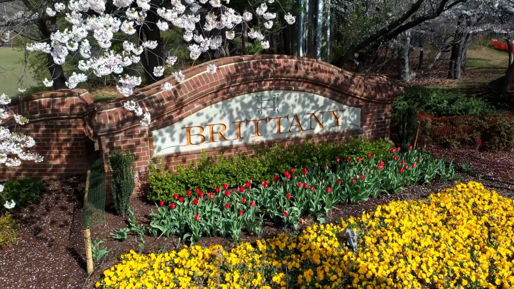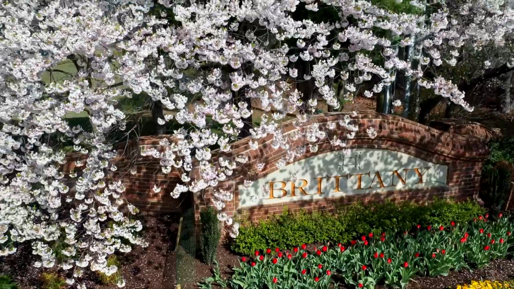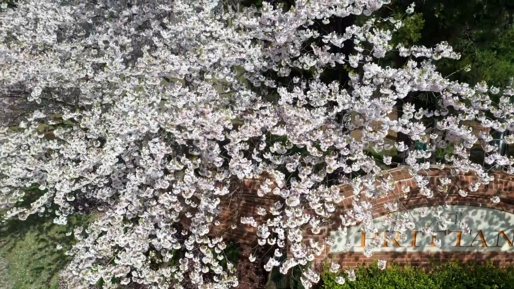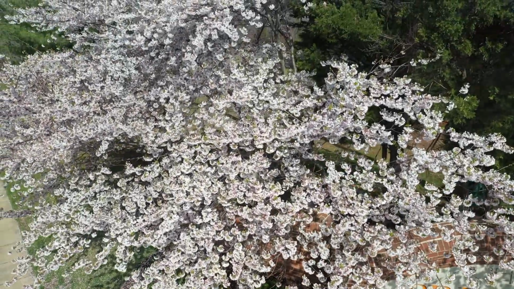But directly above it is this beautiful cherry tree. So I'm going to start with a rise in elevation. I'm going to turn slightly to the left, tilt the camera down so we're looking down onto the canopy of flowers. A little bit tricky to do.